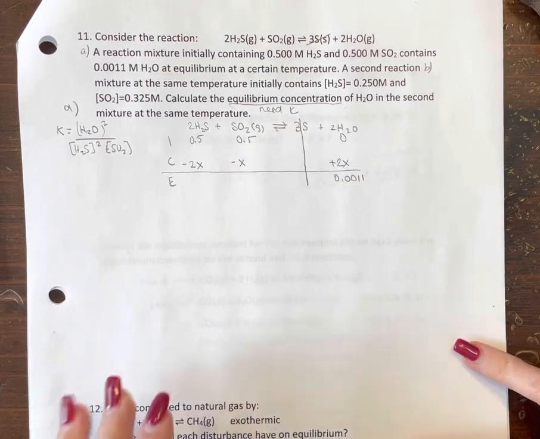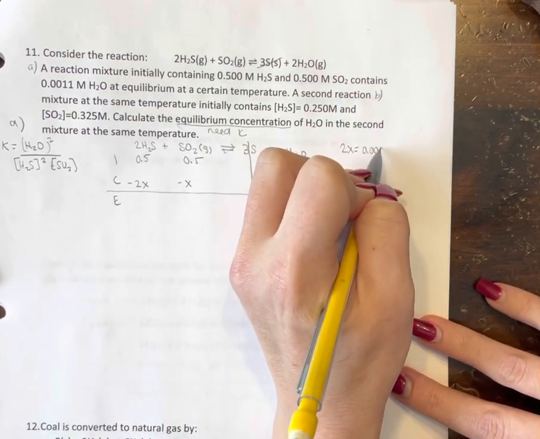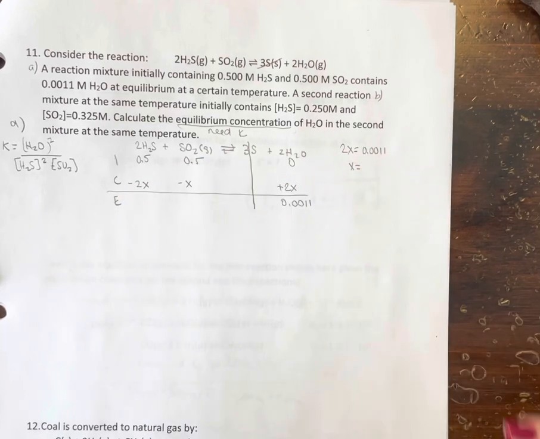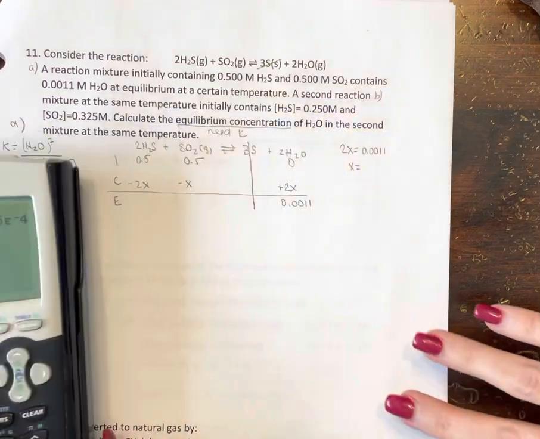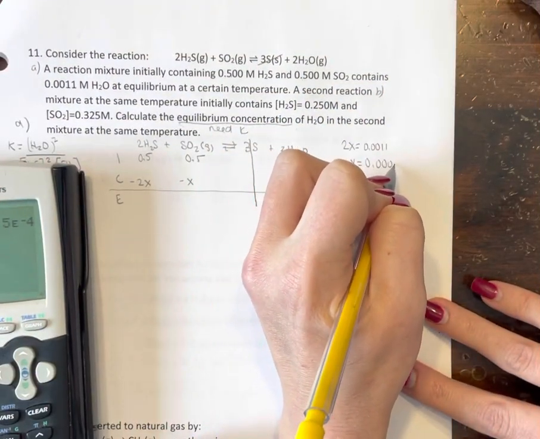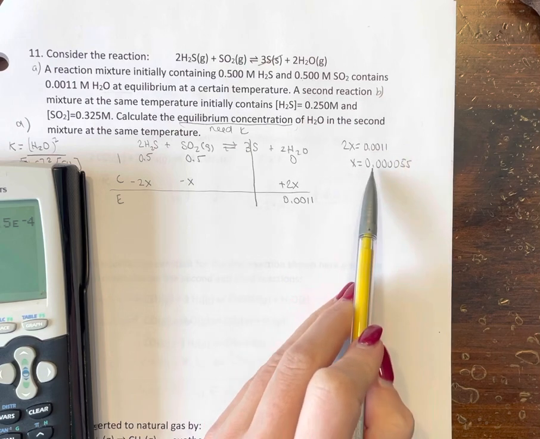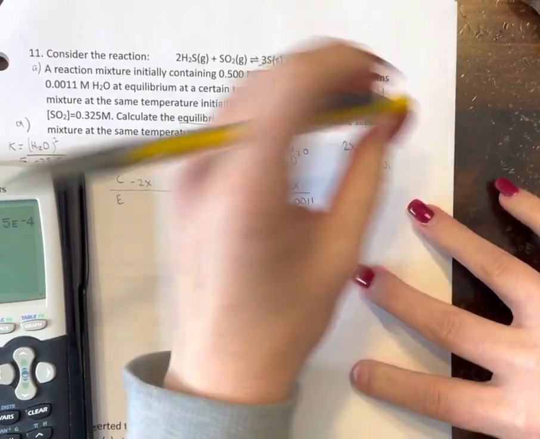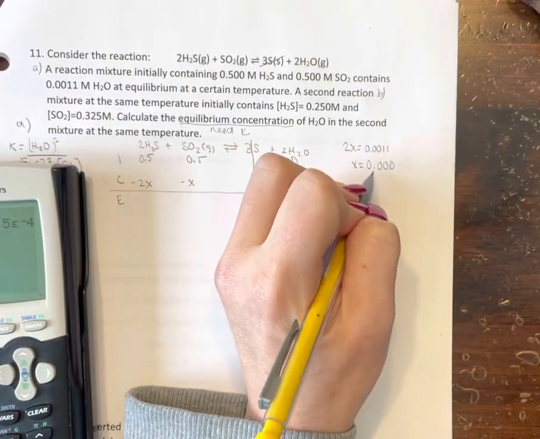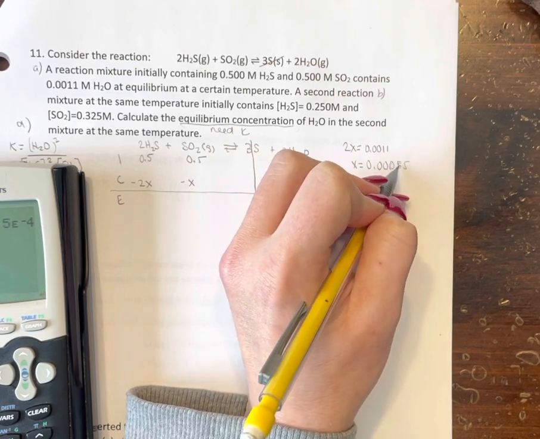All right. So now let's solve for x. 2x equals 0.0011. So x has to equal, we need to divide that by 2. 0.00055. Let me count the zeros: 1, 2, 3, 4. Nope, I put an extra 0 in there. Sorry. 1, 2, 3, 4. There we go. All right, better.